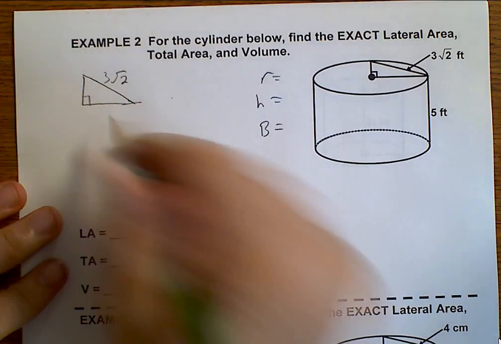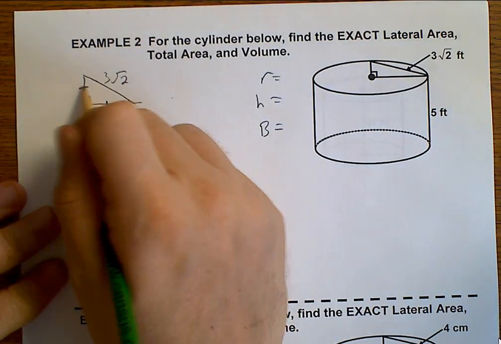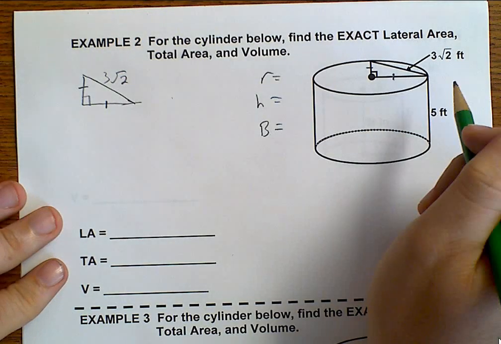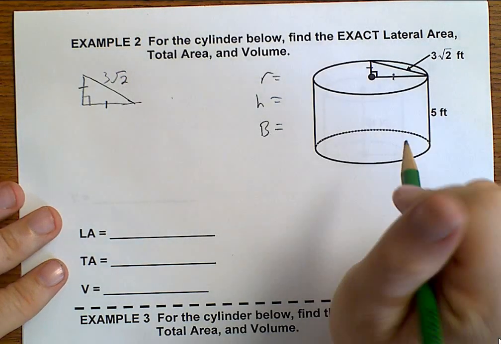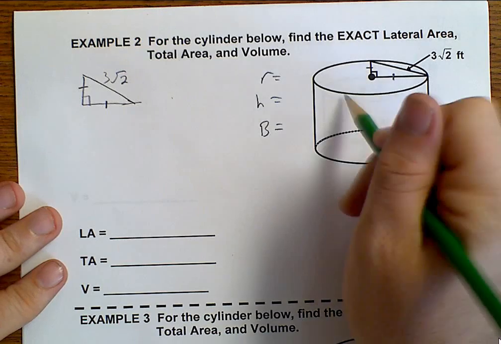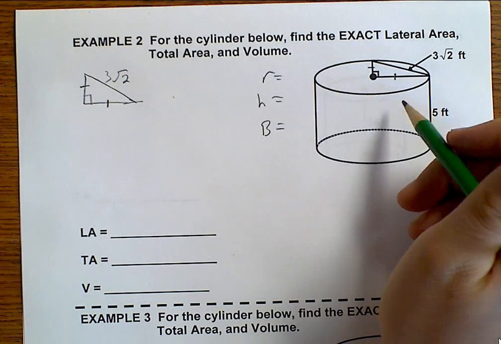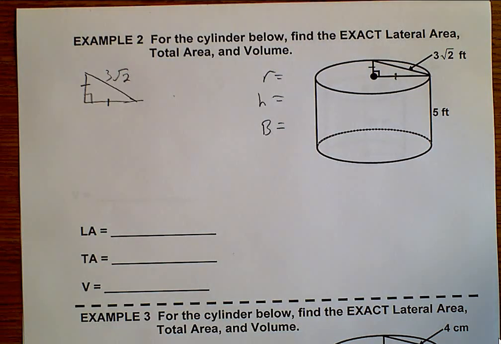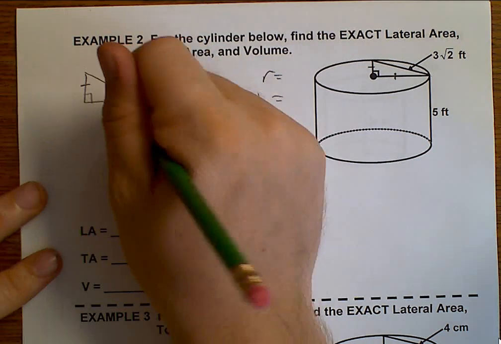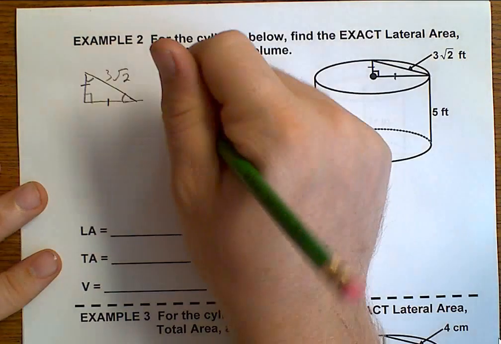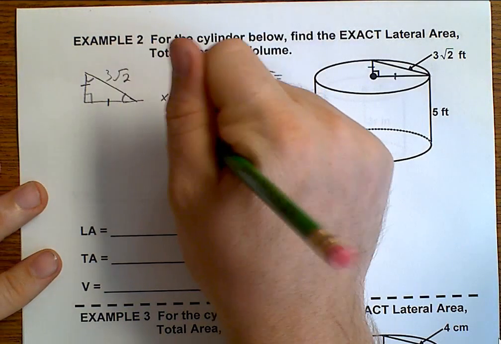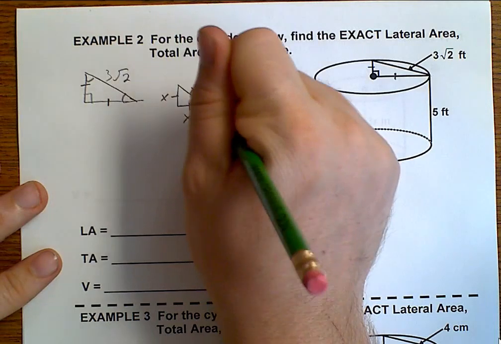Well, these two things are the same because they are both radiuses. I know it doesn't look like it, but that's because this circle is drawn as an oval to give it perspective. But this is a 45, 45, 90 triangle, which is x, x, and x square root of 2.